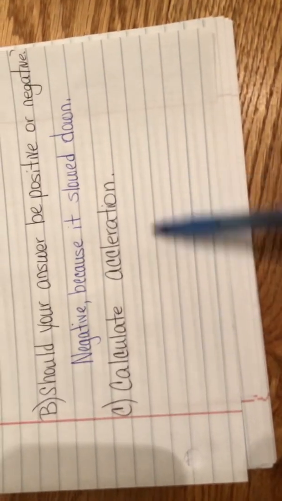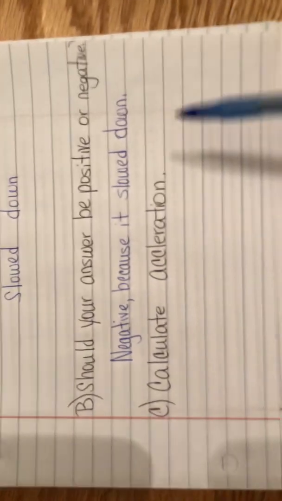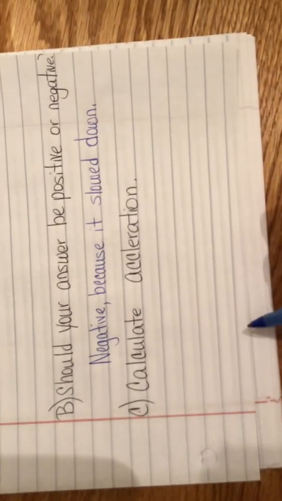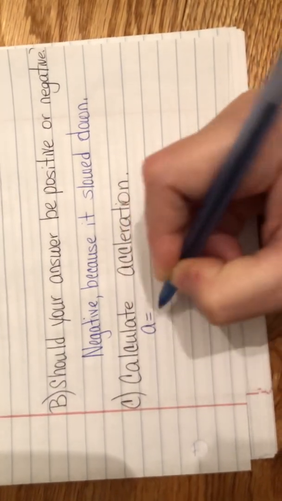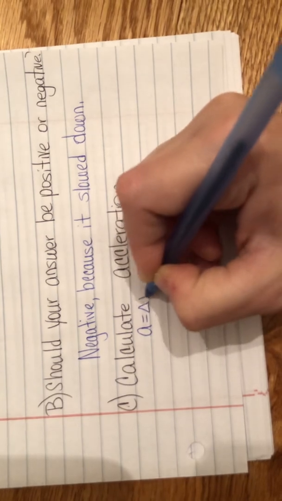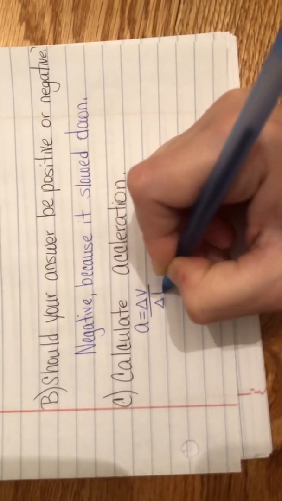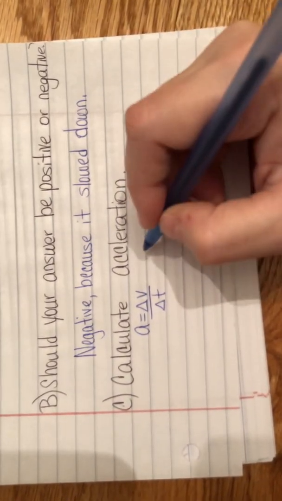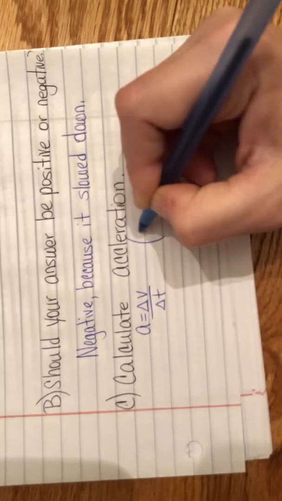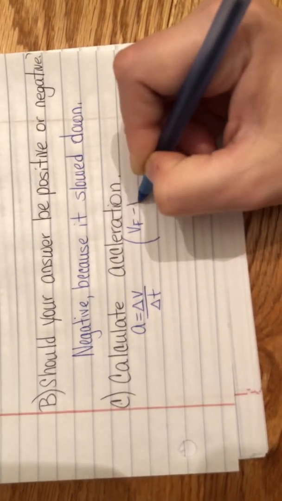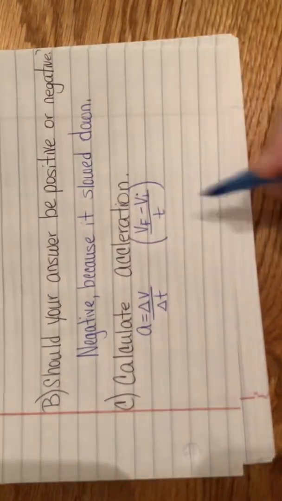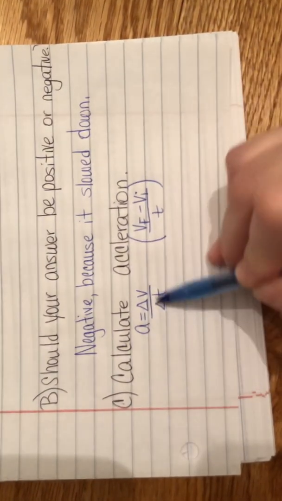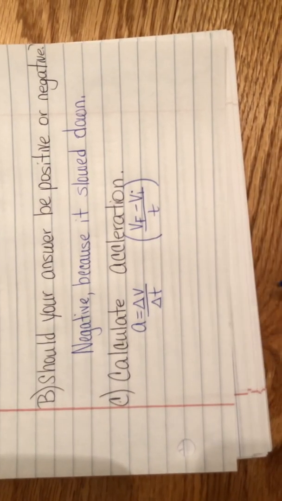All right, I don't have much room down here at the bottom, so I may have to extend onto another sheet of paper. So it says calculate acceleration. You use the same formula, even though this is negative, still the same thing, okay? So I'm gonna say A equals a change in V over a change in T. Somebody says, I don't know what that means. It means this, V final minus V initial over T. That and that are the exact same formula. It's just that's a shorter way of writing it.